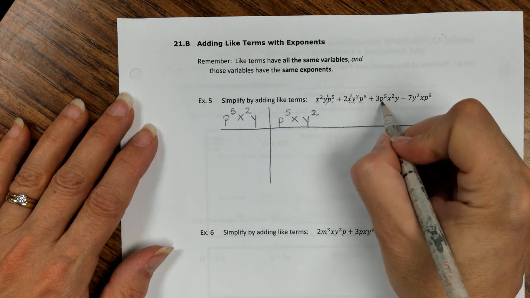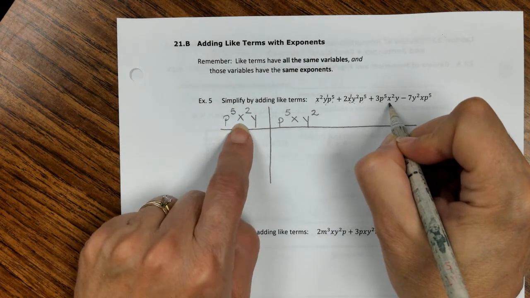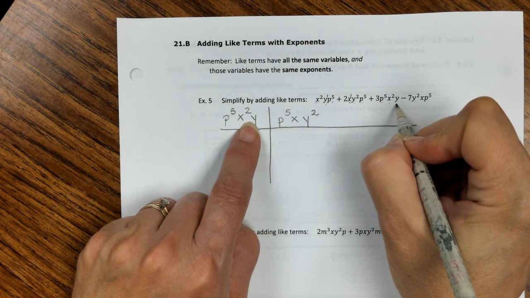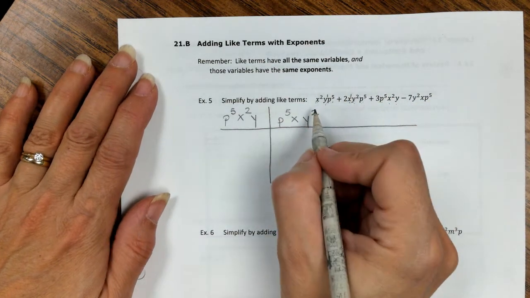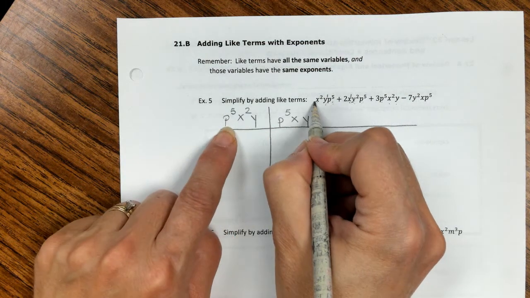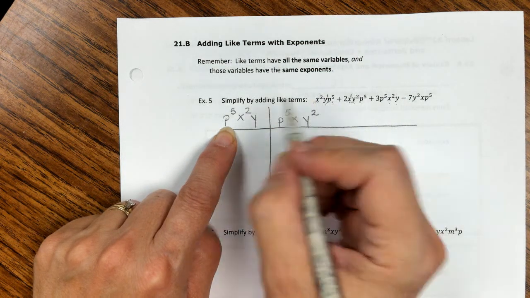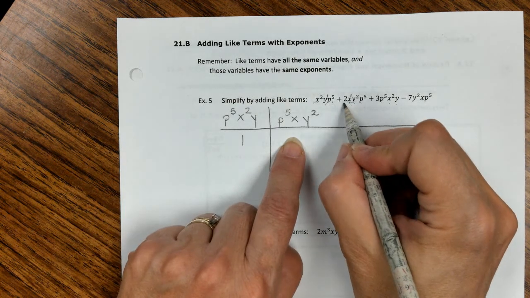Okay, next term, we have a p to the 5th. That's the same as both of these. X squared, that matches this one. Y, that'll match this. I could have been putting my numbers in for x squared y, p to the 5th. Okay, this was an understood 1 coefficient, so 1. And then this was the second one, that's a 2.